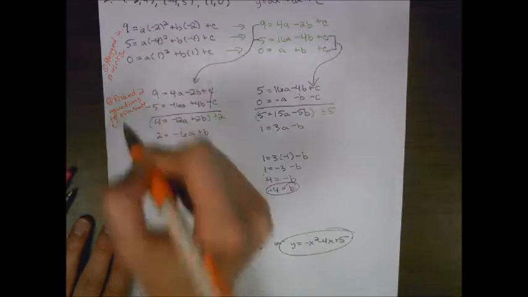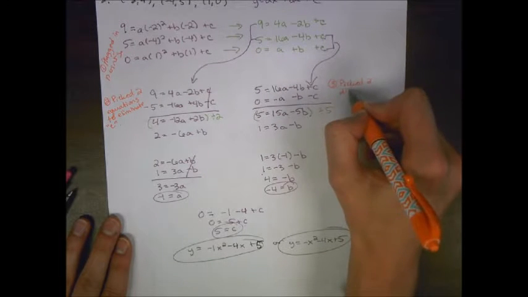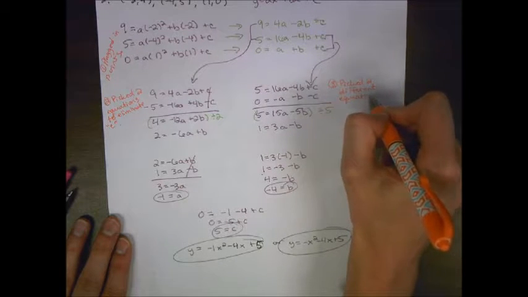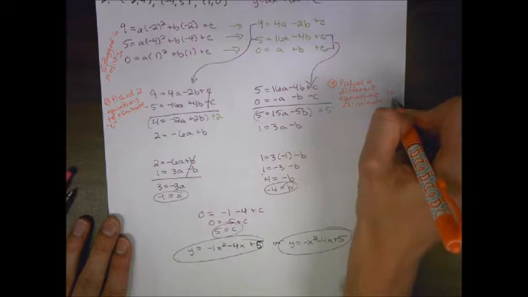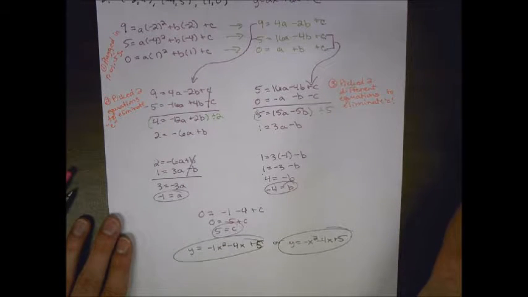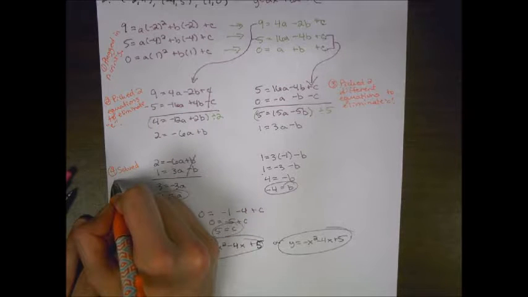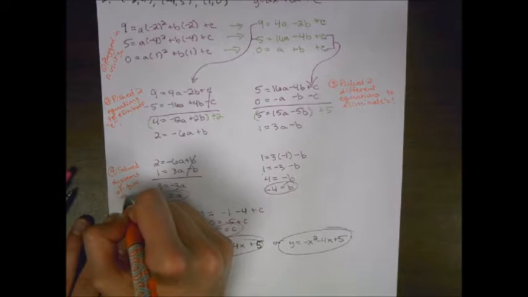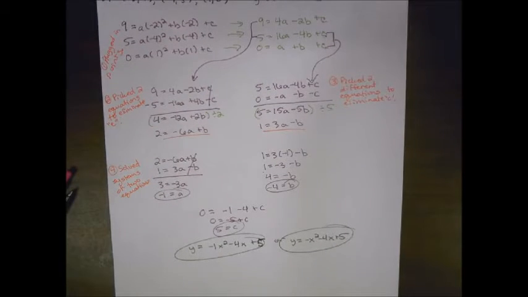Here I eliminated C. Picked 2 different equations to eliminate C. Then I solved my system of 2 equations, these guys.